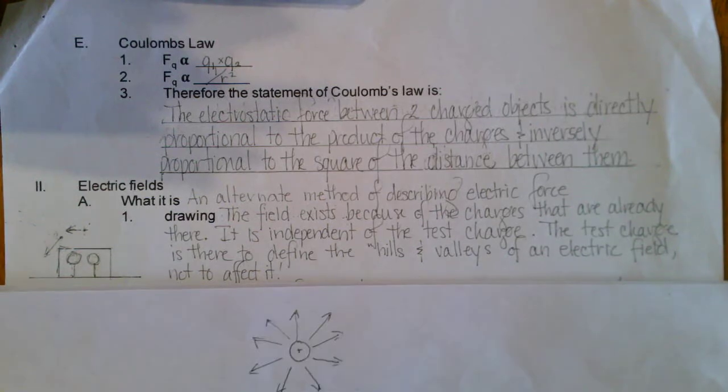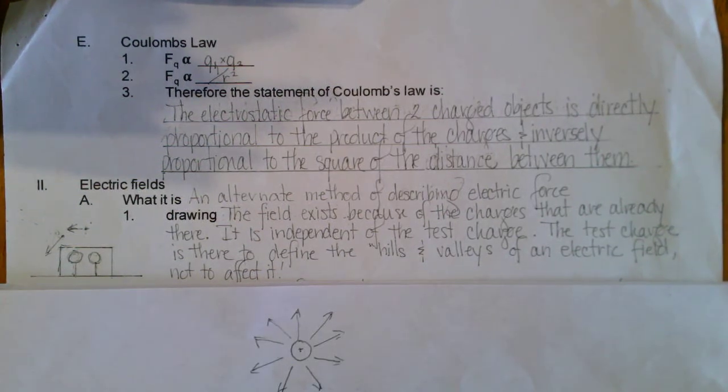This field exists even if it's just one charge. It's not exerting its force on anything yet, but there is a field around it that is ready to influence any electric charge that comes into contact with it. The field is there regardless of whether or not there's another charge to be influenced by it.